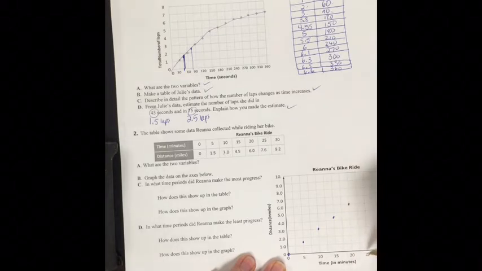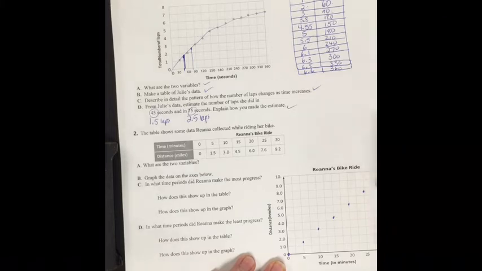Time is 25, distance is 7.6. 7.6 would be just above half. Do your best. And then we have time is 30, distance is 9.2.